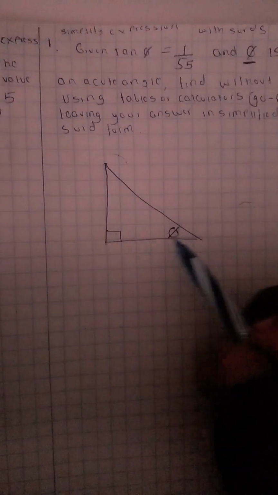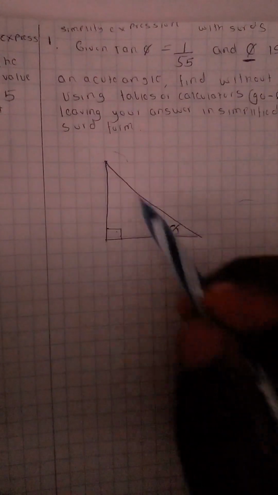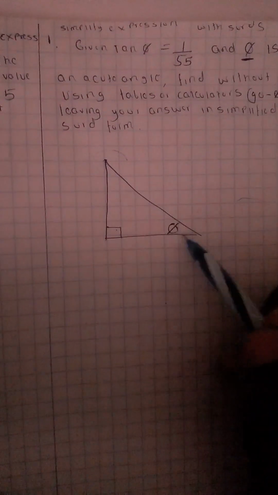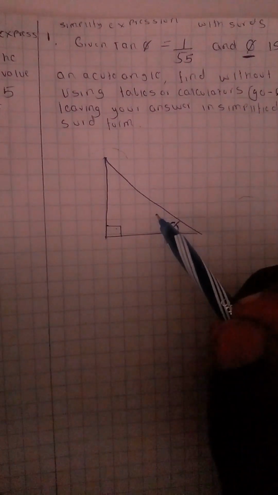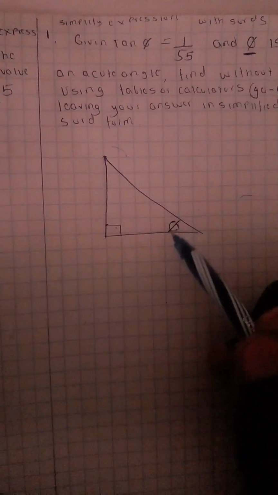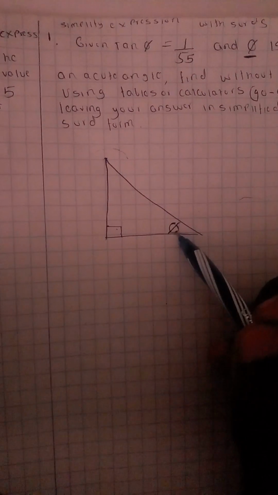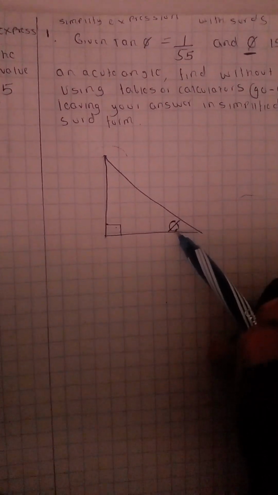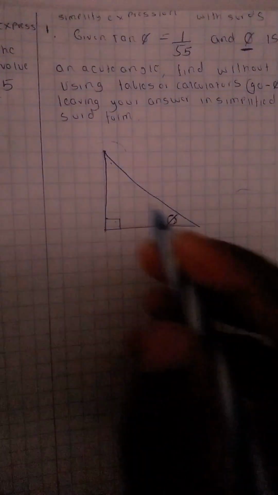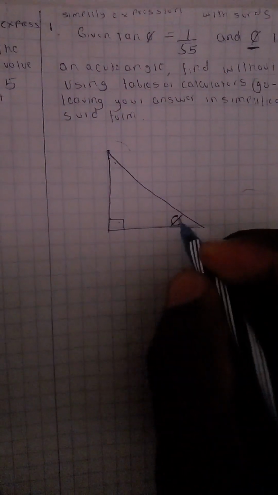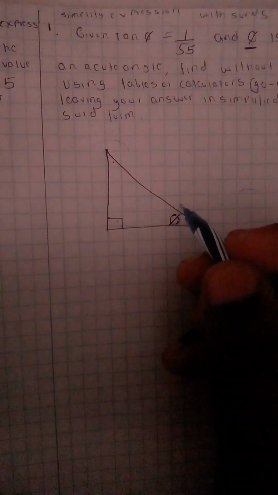Now that we have a 90 degree here, the sum of the other two angles must give us 90 degrees, and each is less than 90 degrees. So this one plus another angle will give us 90, meaning the other angle here is 90 minus theta.